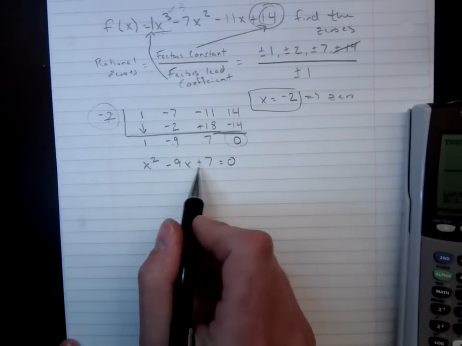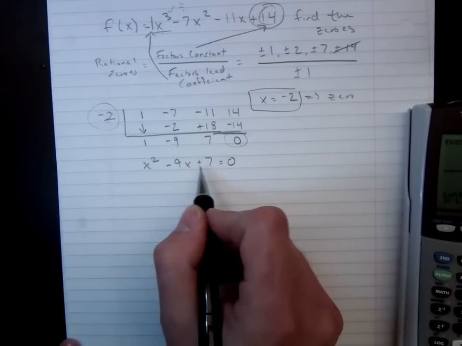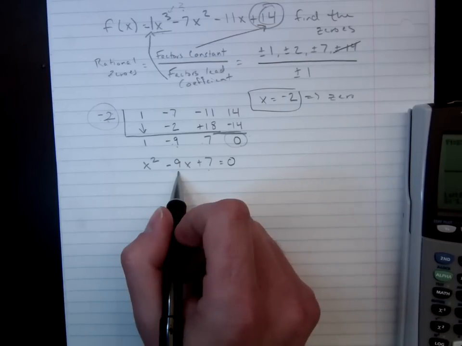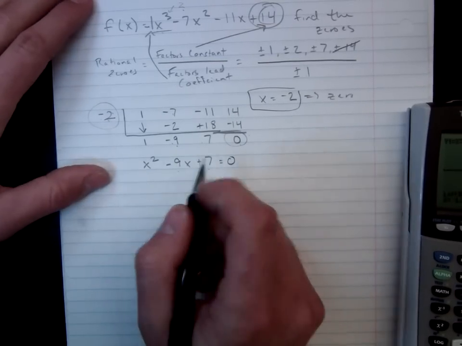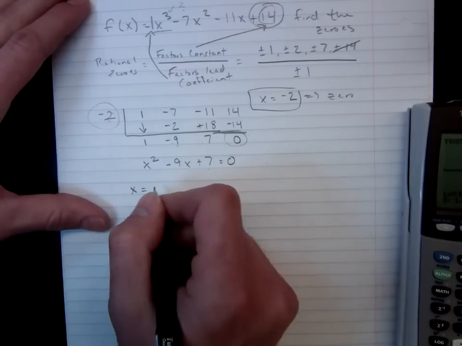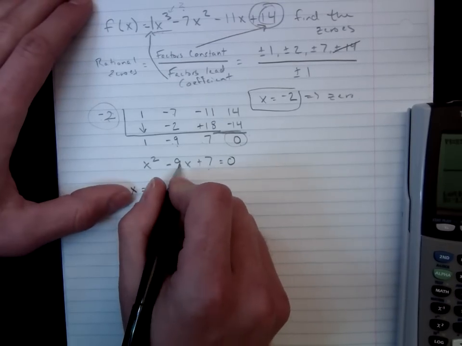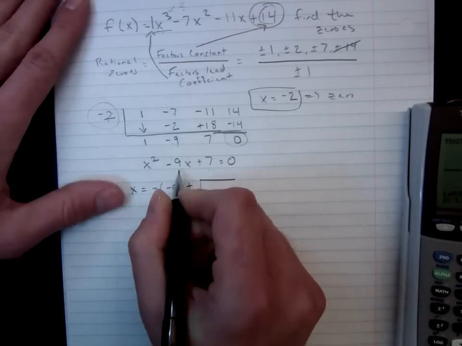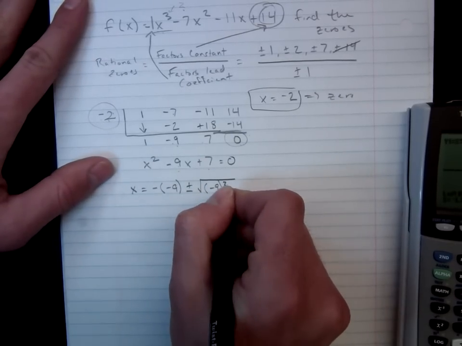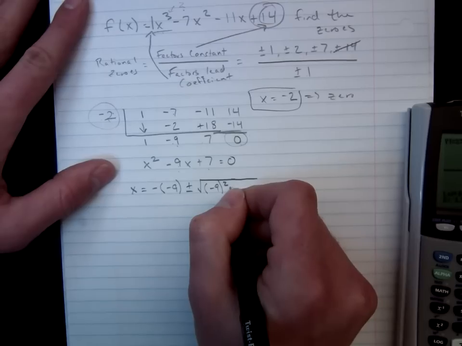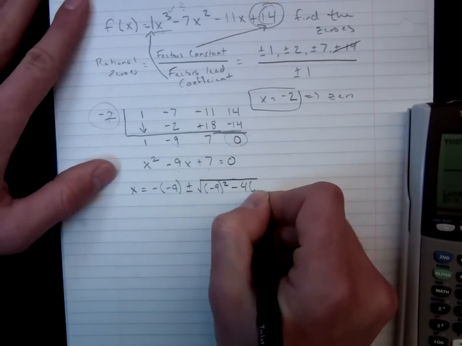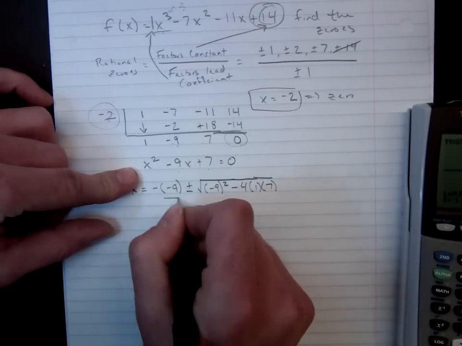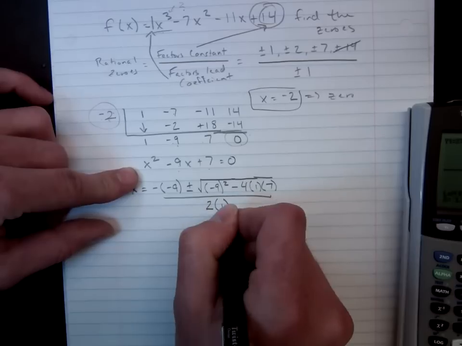Now, in this case, you can go ahead and do your x, but I notice that there's no way I'm going to be able to find two numbers that multiply to equal 7 and sum to equal -9. So I'm going to go ahead and use the quadratic formula. Okay, x is equal to negative b, so -9 plus or minus the square root of b squared, -9 squared, minus 4a is 1, c is 7, all over 2 times 1.